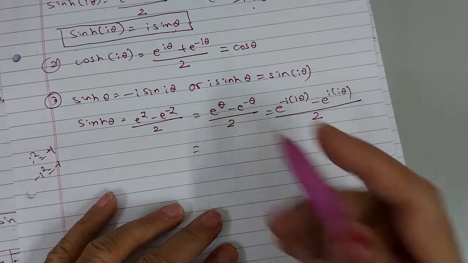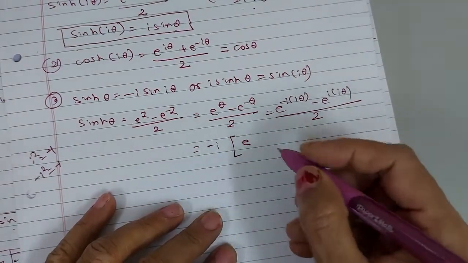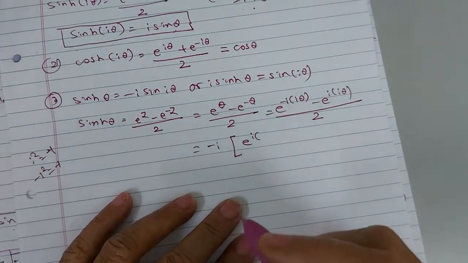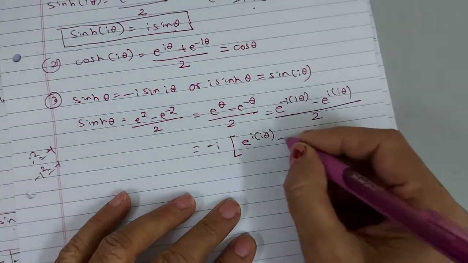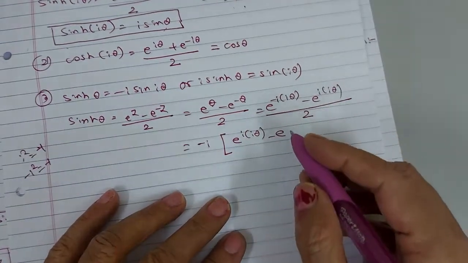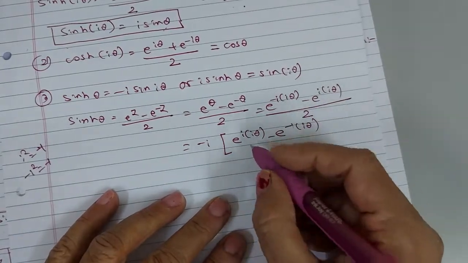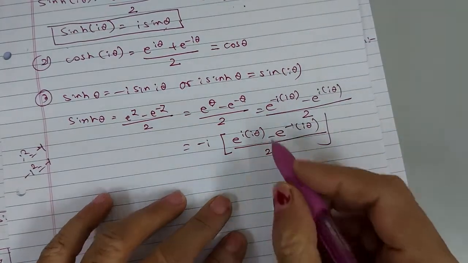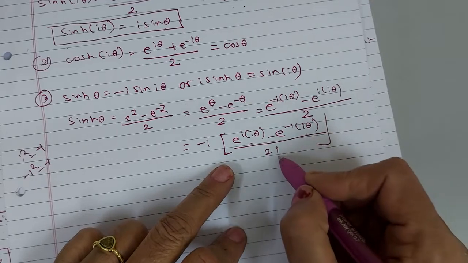So this will become minus i outside the bracket, and inside the bracket I have e to the power i times i theta minus e to the power minus i times i theta, divided by 2i. So here also I wrote this term first, then I wrote this term divided by 2i.